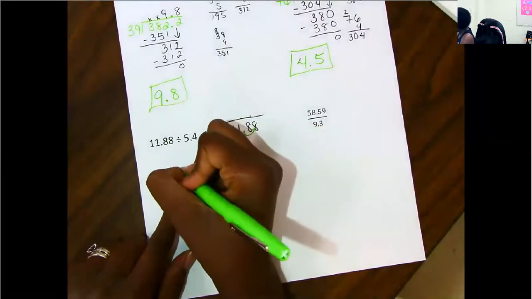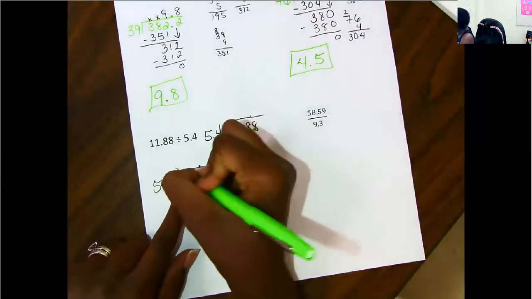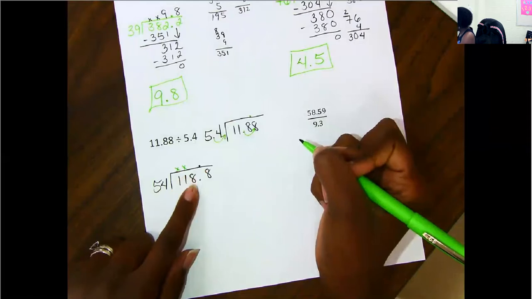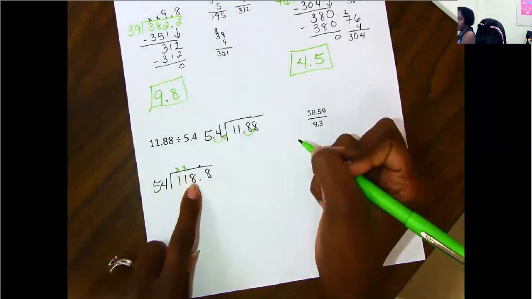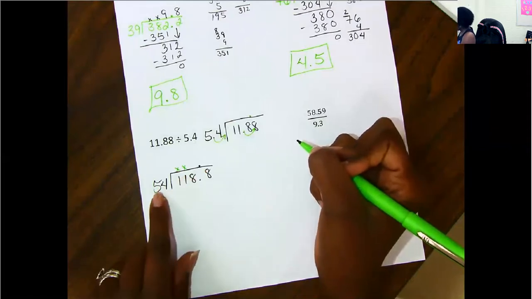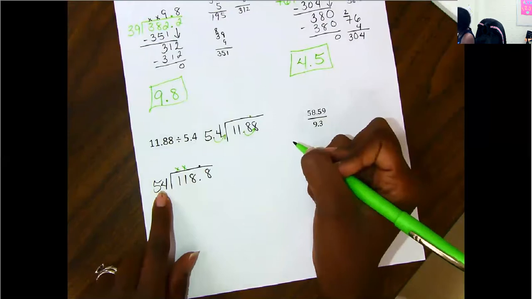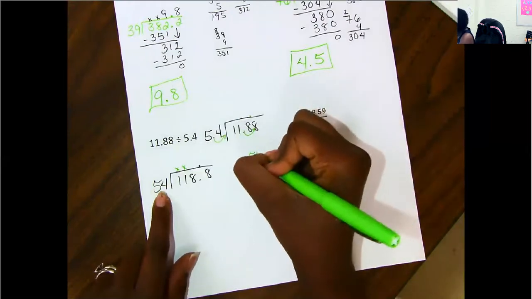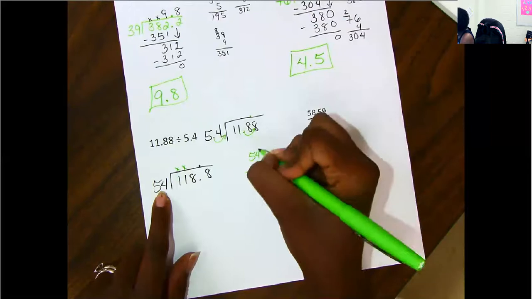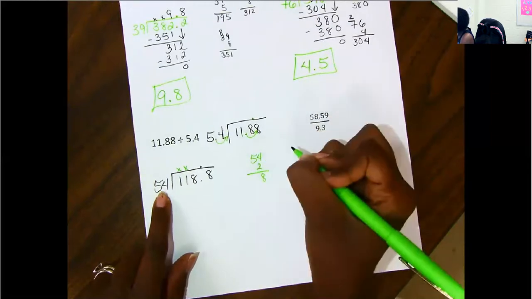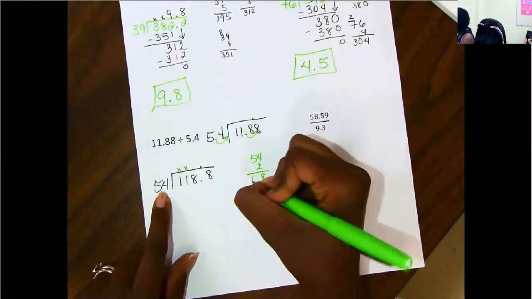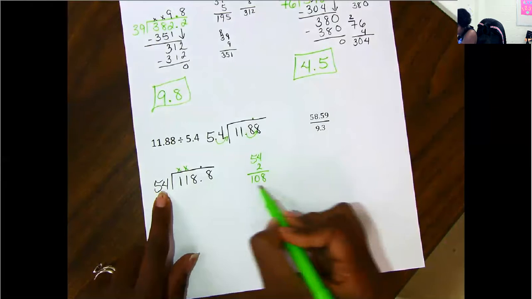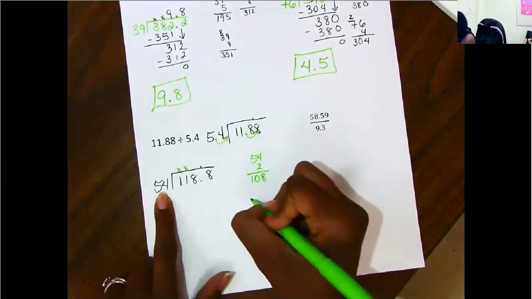54 will not go into 1. 54 will not go into 11. So I need to start at 118. So I know that 50 and 50 make 100. So let's start with times 2. So 54 times 2. 2 times 4 is 8. 2 times 5 is 10. That's pretty close. Let's just do one more to make sure.